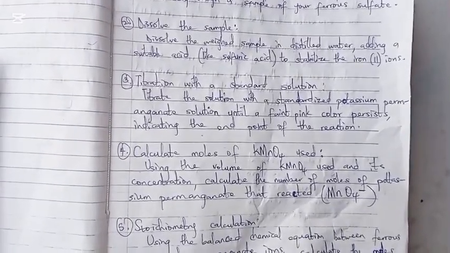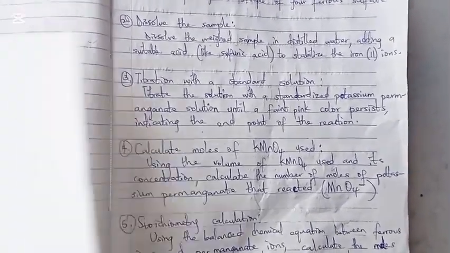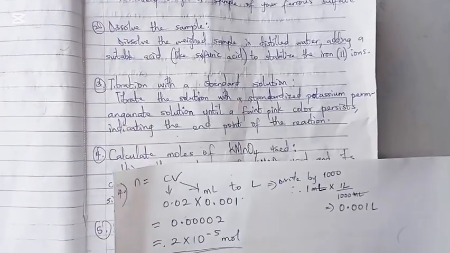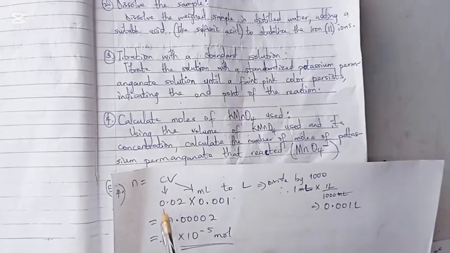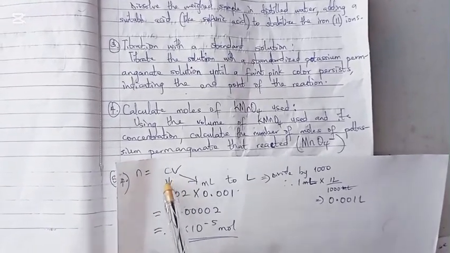Now calculate the moles of KMnO4 used. That is what I did here. They gave us to calculate the moles of KMnO4 using concentration, and you know that moles is equal to CV, concentration times volume.